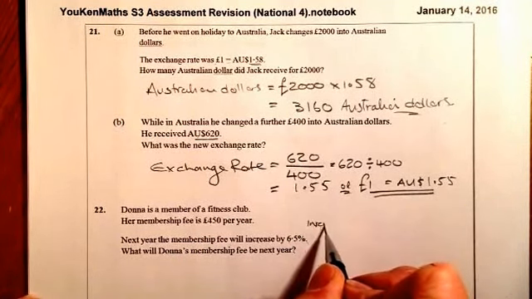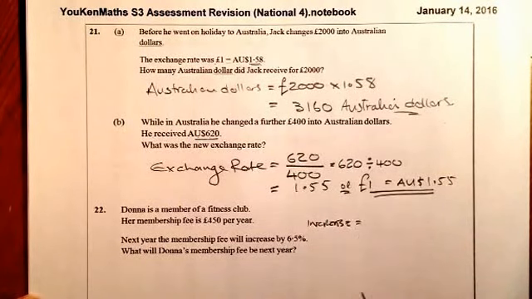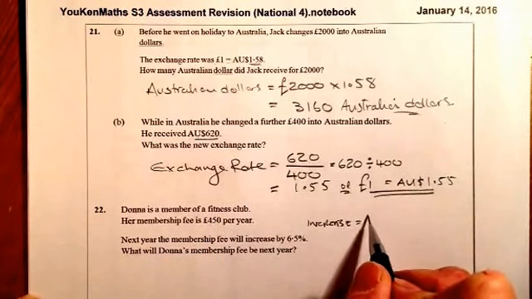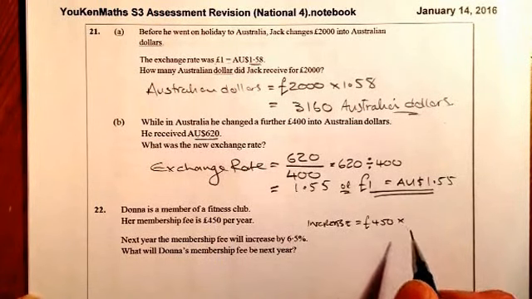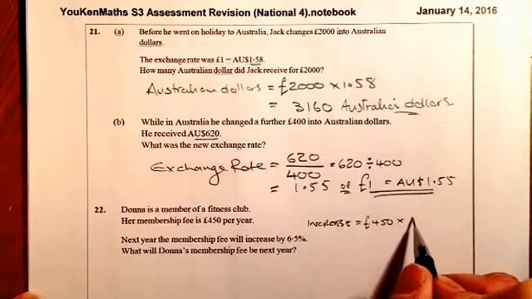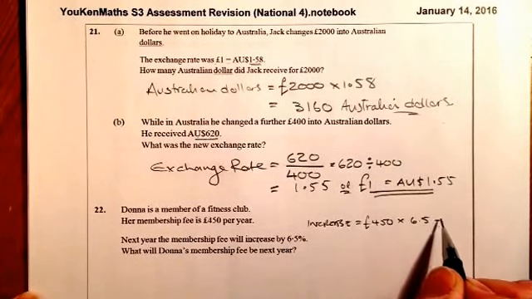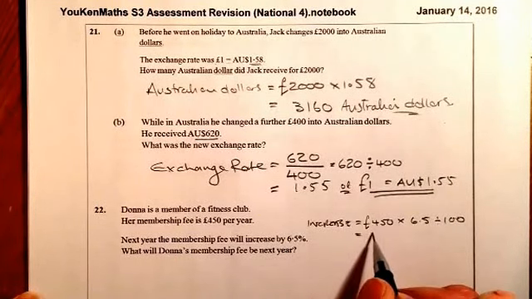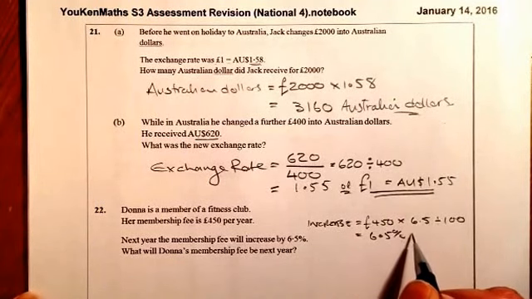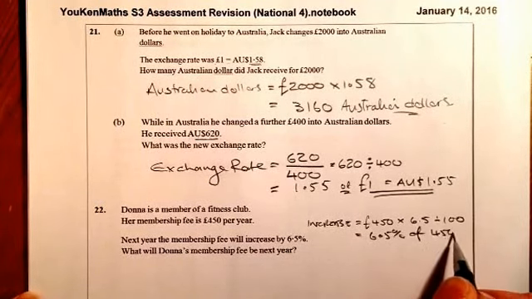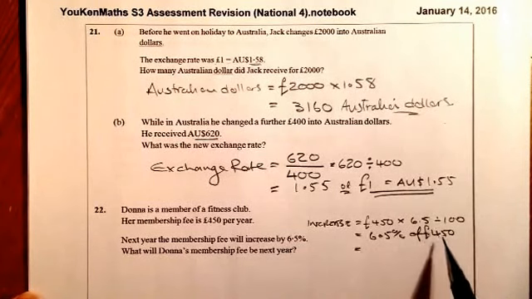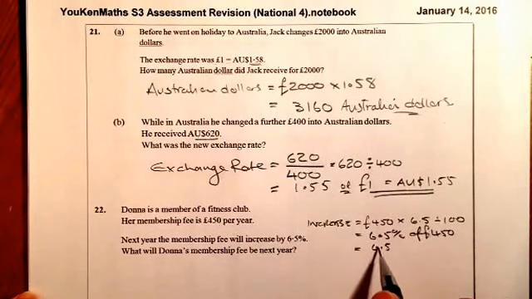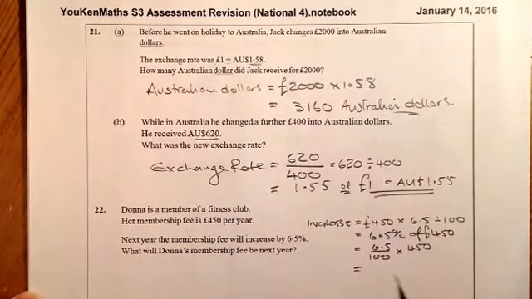So the increase is going to be equal to the amount that it costs this year, which is £450, and I'm going to multiply that by 6.5 and divide it by 100, okay? Because what I'm working out is 6.5% of £450. So in my calculator, if I start with 450, I divide by 100, or another way to write that would be 6.5 over 100 of £450. That's the way I can do it.